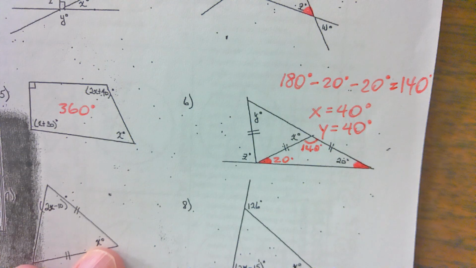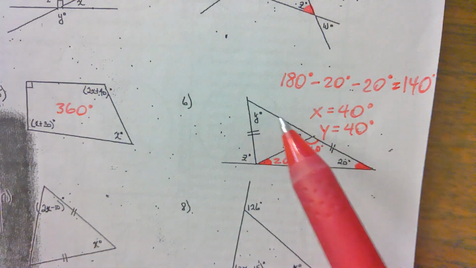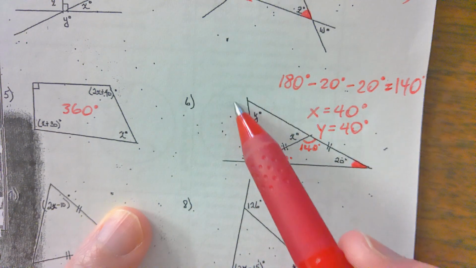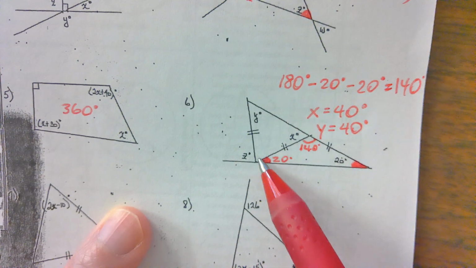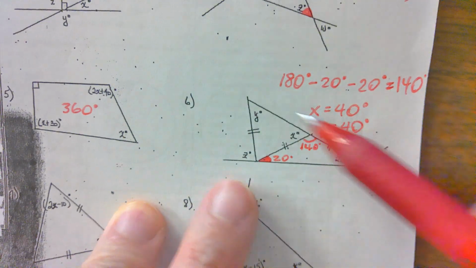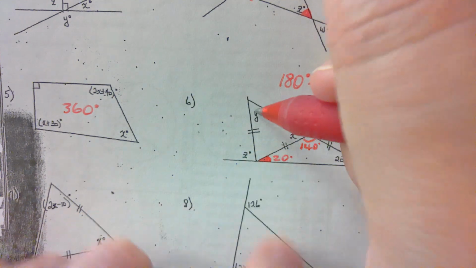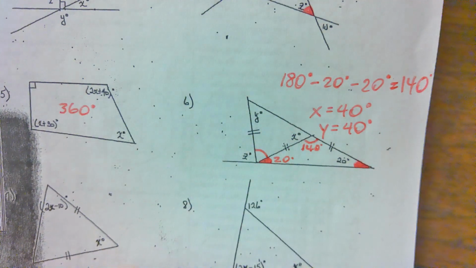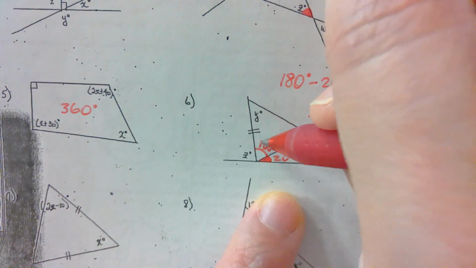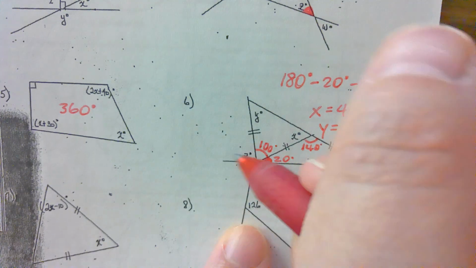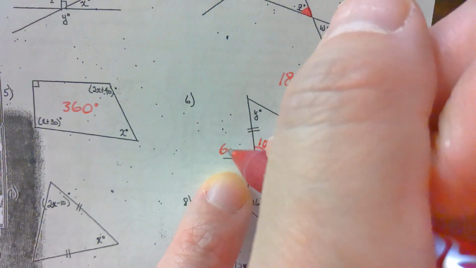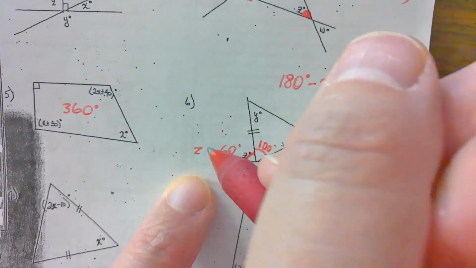Okay, so is this a set pattern right here? No, it's not, because these are not parallel lines. So you can't say I kind of see a Z. It's not. So if I know this is 40, this is 40, how much is this one right here? This angle? 100. That's right. So if this is 100, this is 20. What makes up the rest of this angle? 60. Good job. So z equals 60 degrees.